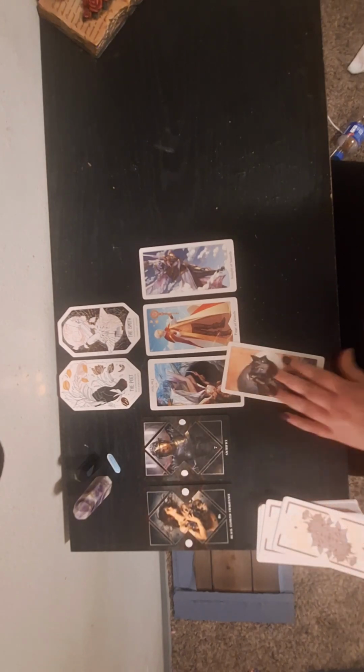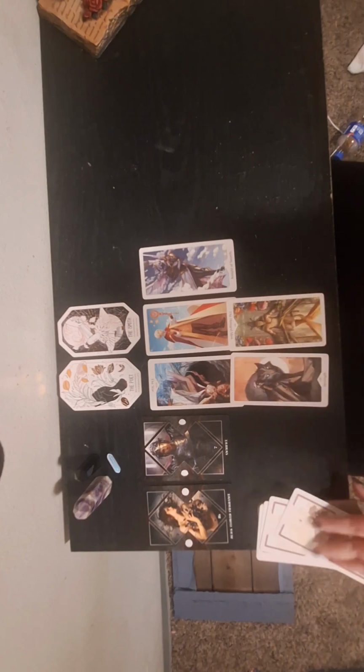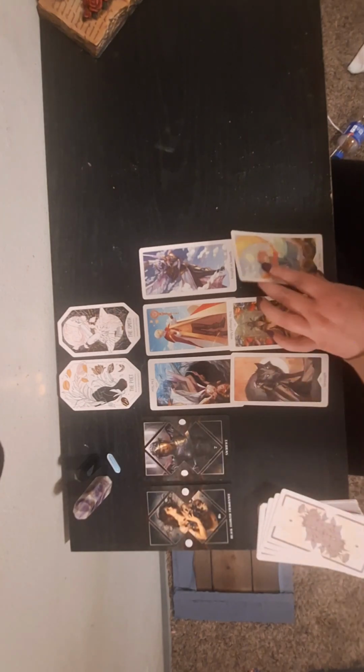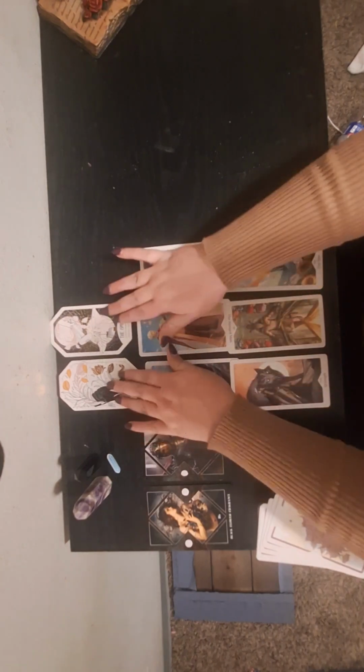Strength, reversed Hangman, and the Sun. You know, we're getting a lot of major arcana, which is a good thing.